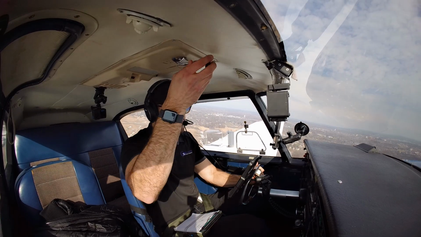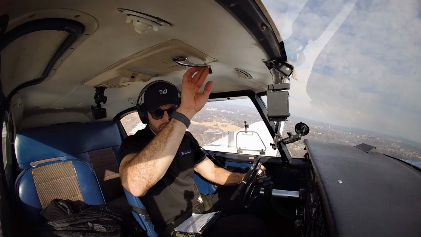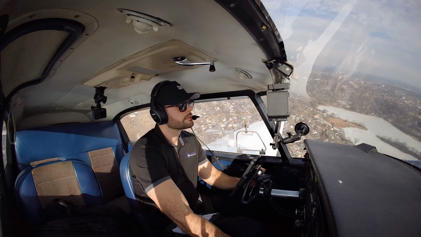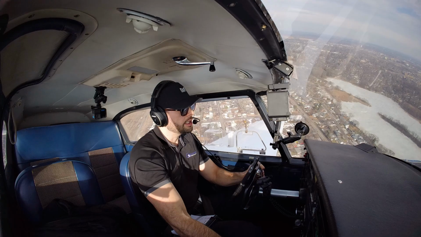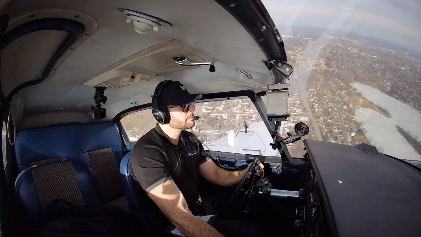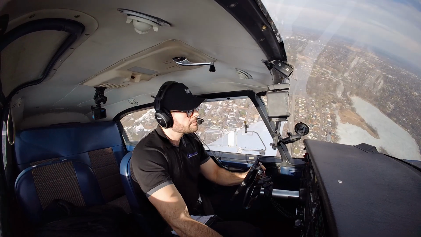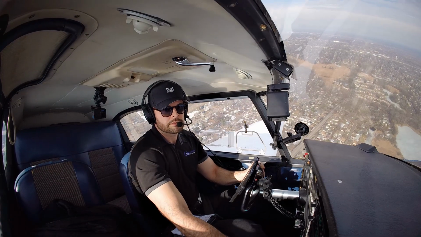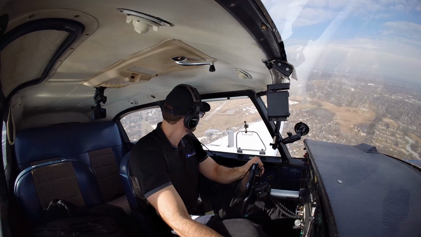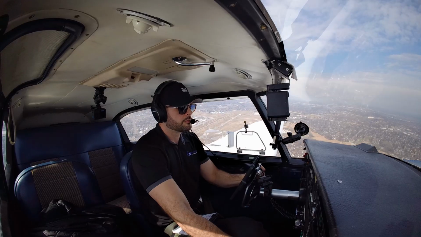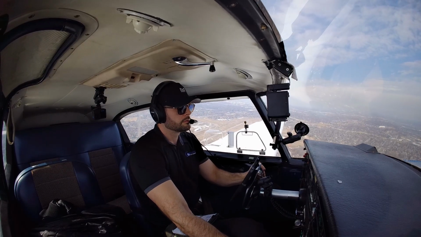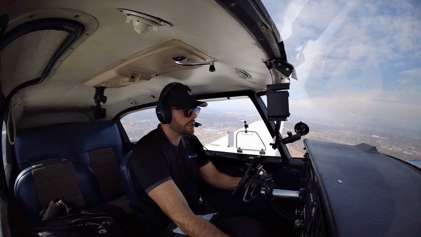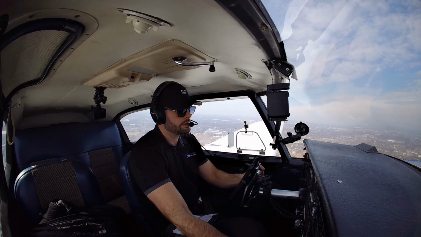Coming up on 500 feet. Coming to start that turn. Now we're going to be going into the wind. Pull out some power. We're almost at pattern altitude.